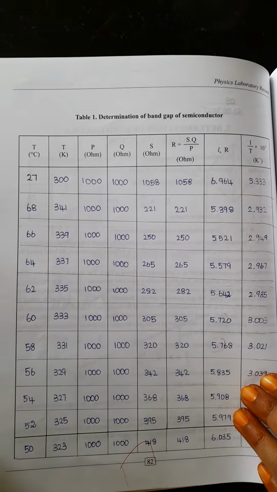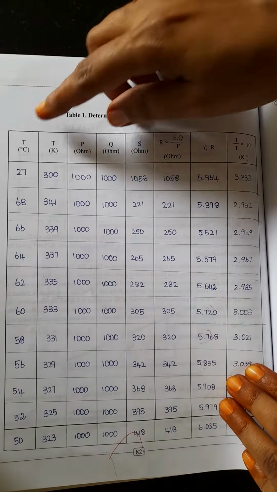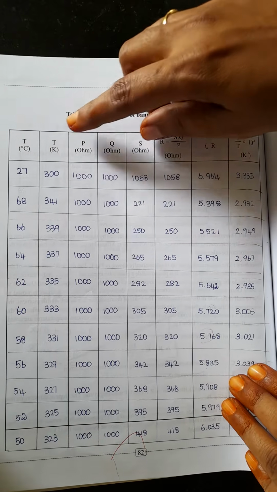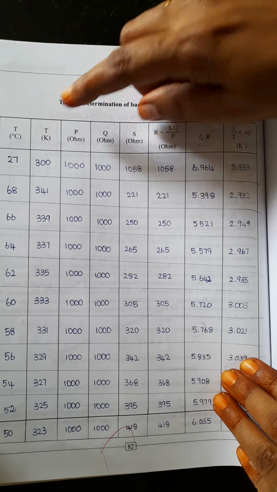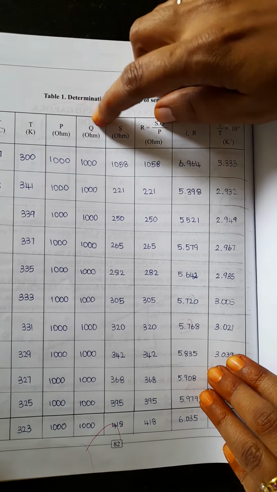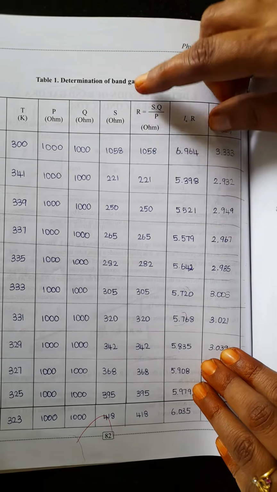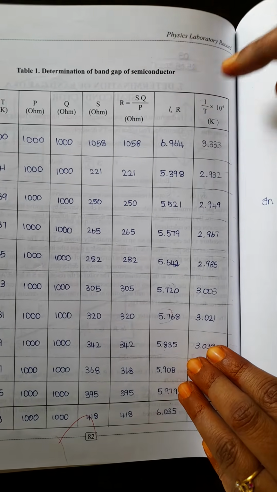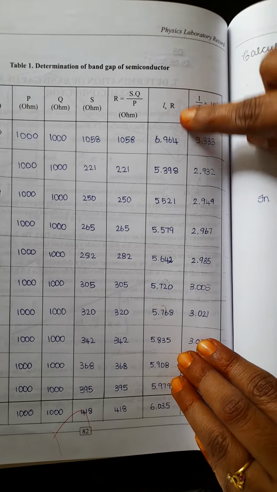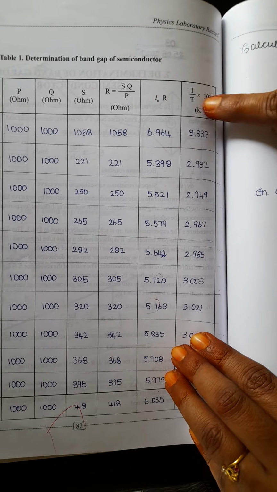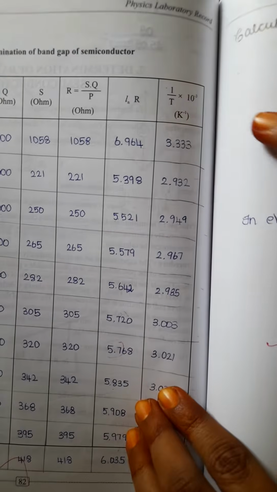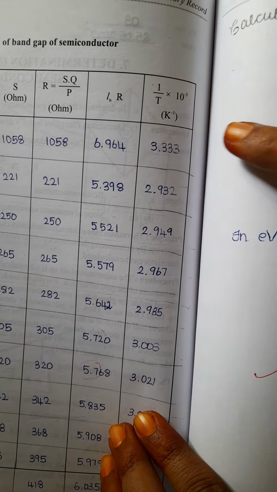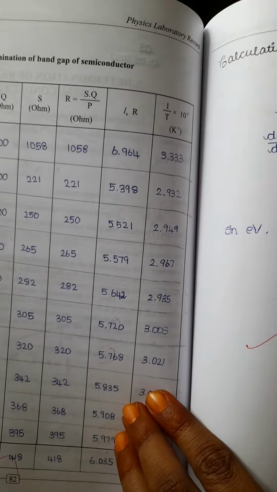This is the tabulation for the band gap of a semiconductor. Temperature in degrees Celsius is converted to Kelvin. P and Q are the fixed resistances, which are 1000, S is the variable resistance, and R is the unknown resistance. From that R we are calculating ln R and 1 by T, the Kelvin inverse. So for Kelvin temperature we have to calculate 1 by T.